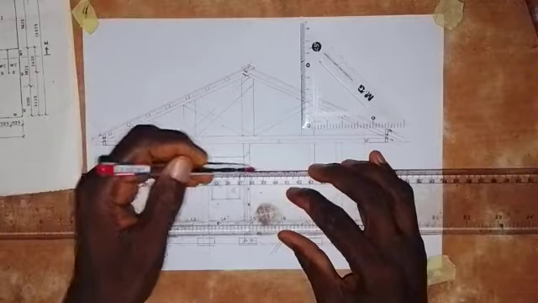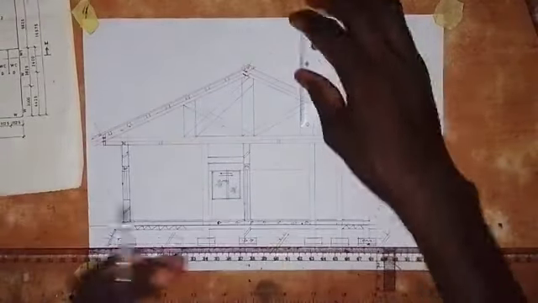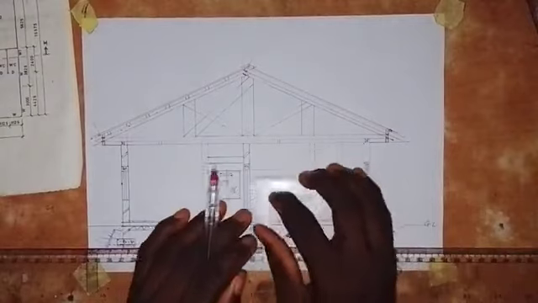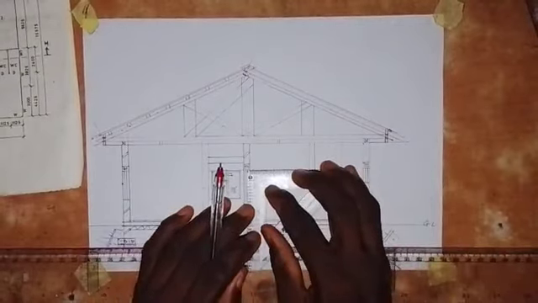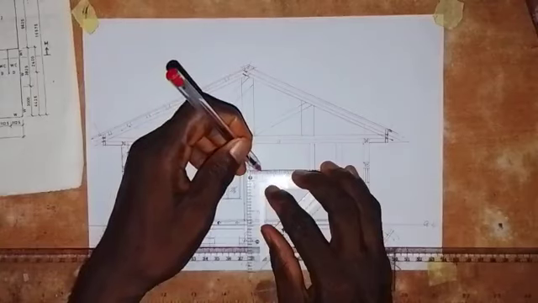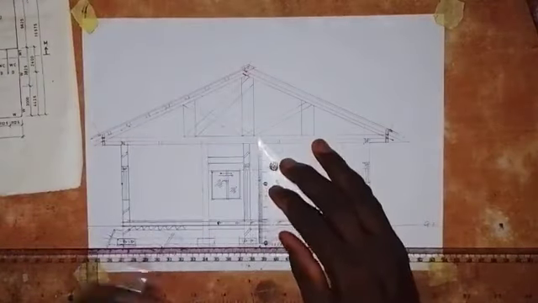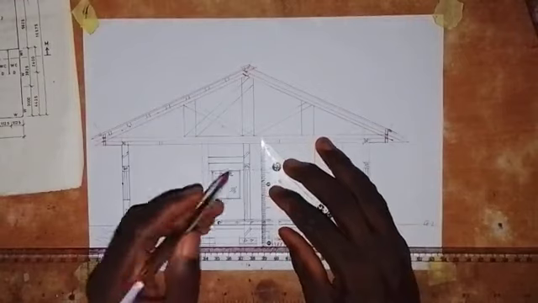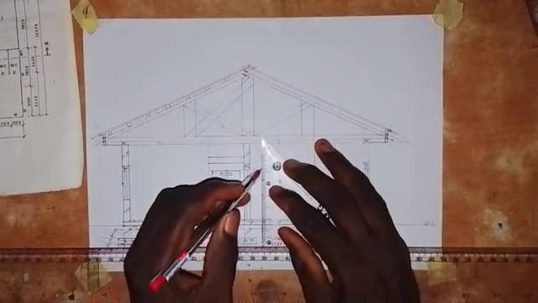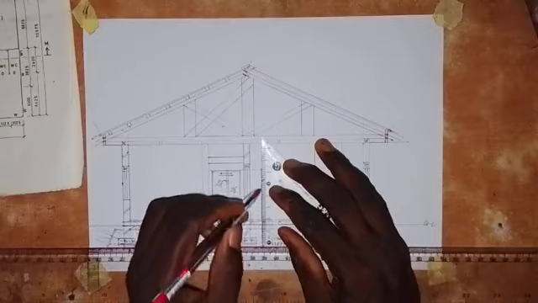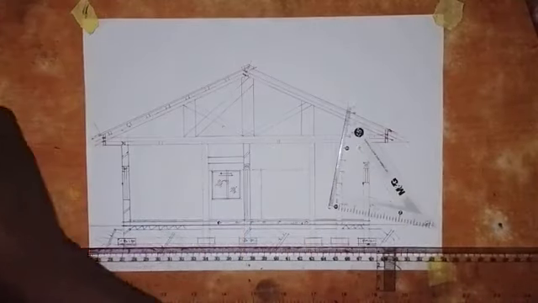Okay, so I have to take a measurement of 9 millimeters from this wall. So 9 millimeters here, this is 9 millimeters. So I will start from here, by drawing a vertical line down like this.